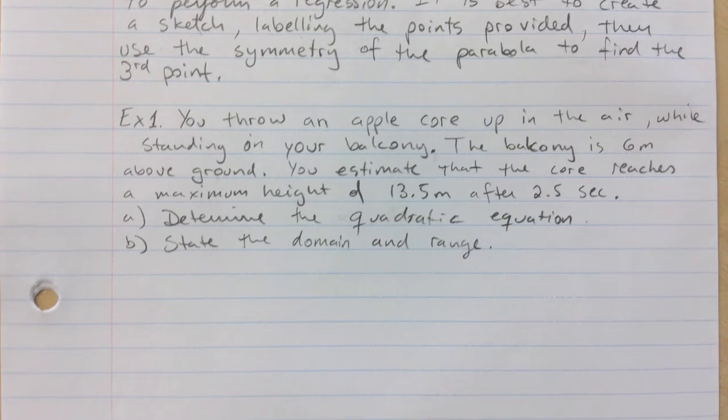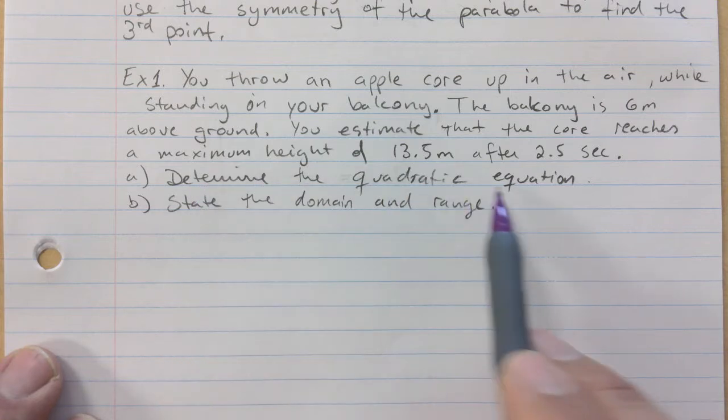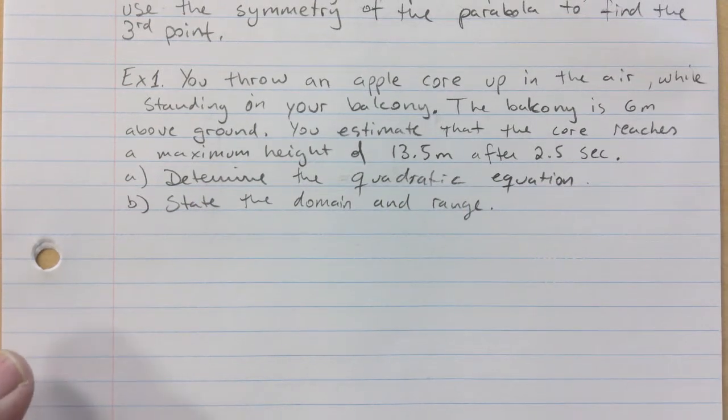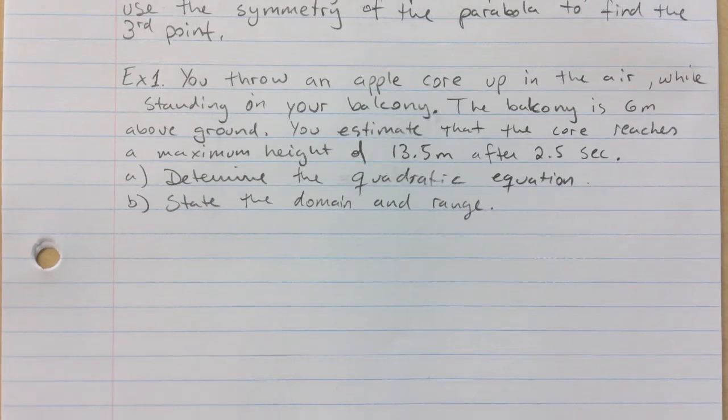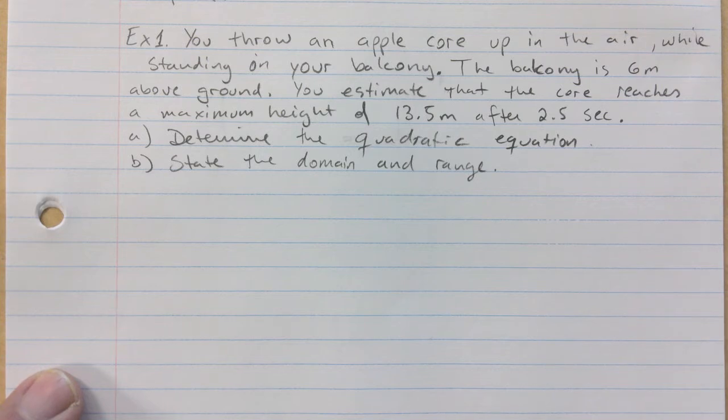So the first example we have here is you throw an apple core up in the air while standing on your balcony. The balcony is 6 meters above the ground. You estimate that the core reaches a maximum height of 13.5 meters after 2.5 seconds. So determine the quadratic equation. You need the equation to be able to answer the domain and range, or else you won't know. Here you almost have to just read and interpret.